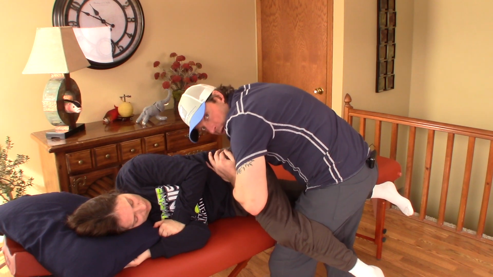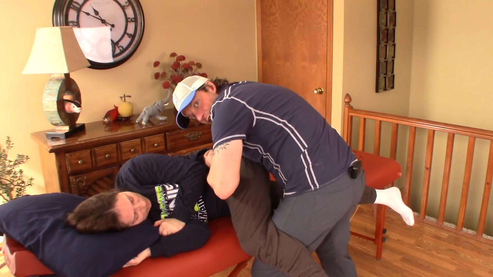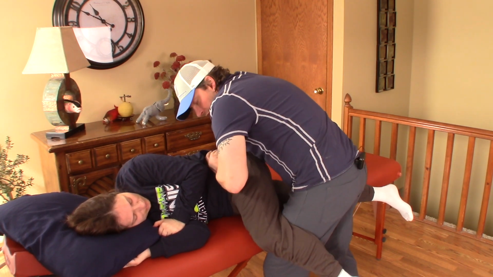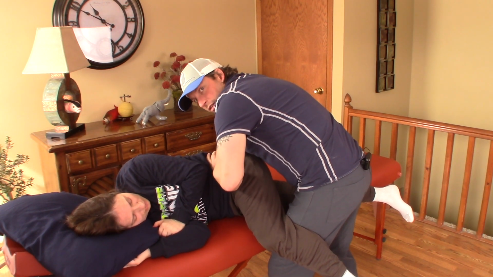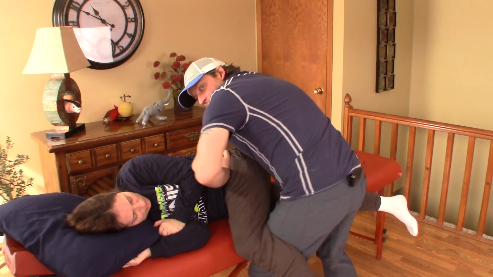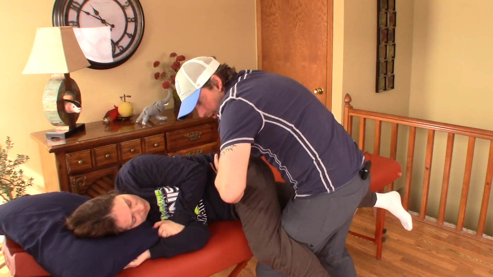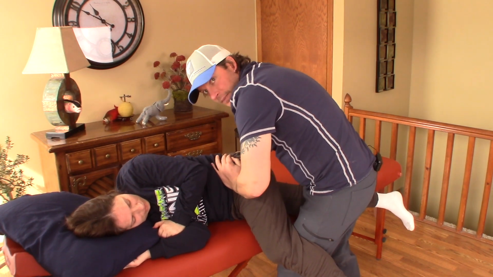So the key with this one is to take up the slack of the SI joint. So now the slack's taken up, and I just usually like to do little oscillations. And if you have a bigger patient than you, just kind of lock your arms in that position and rotate your whole body and use your legs, right? So instead of trying to just rotate with your arms, keep your arms locked and rotate your whole chest, and that makes it a little bit easier.